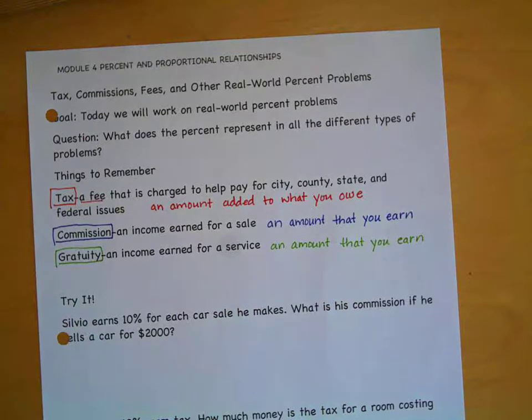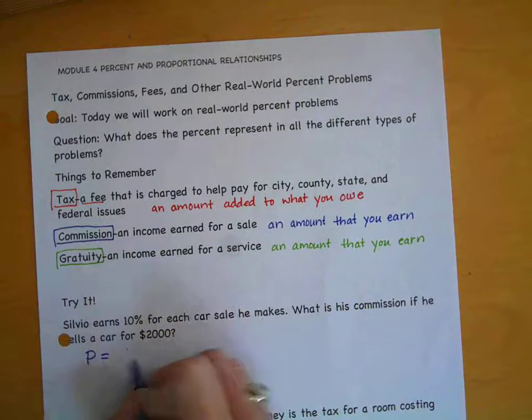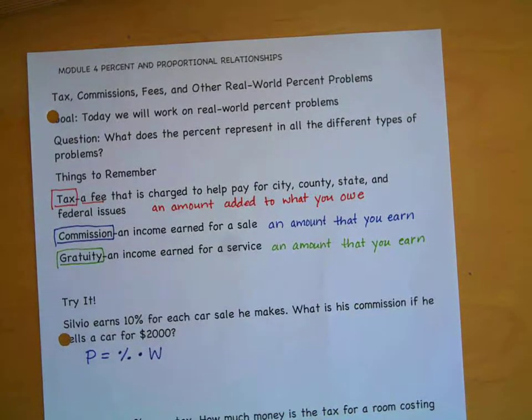Okay? All right, so let's try it with a couple of these problems and see what happens. It says, Silvio earns 10% for each car sale he makes. What is the commission if he sells a car for $2,000? Okay, so the first thing that you have to do is remember our formula. Part equals percent of whole. You need to remember that because we're going to use that to help us figure this one out.